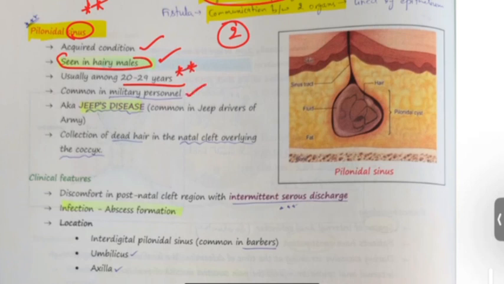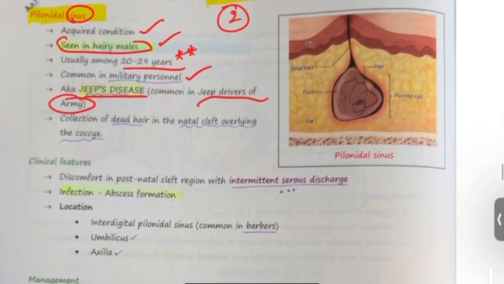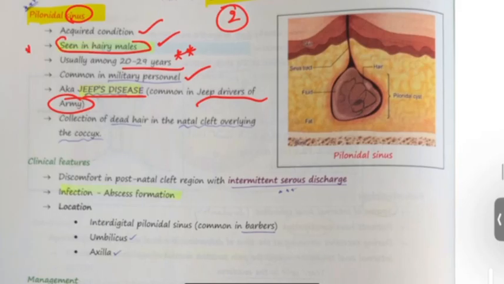Common in military personnel and jeep drivers. So hence it is also called as jeep driver disease. Why is it common in jeep drivers? Because suppose the patient has many hairs in the anal region. Okay, and he sits for a long time. Military personnel or jeep driver, he sits on these hairs. So whatever these hairs are there, what happens now, those hairs will be like this. Okay, how to explain, I'll see.